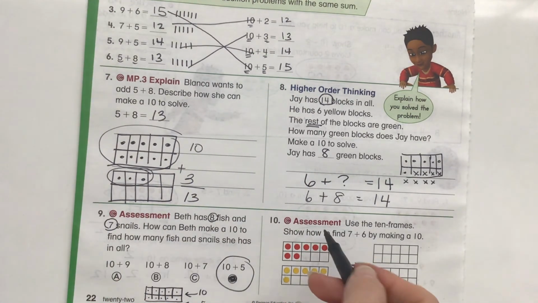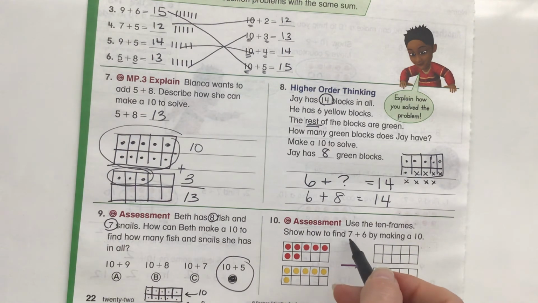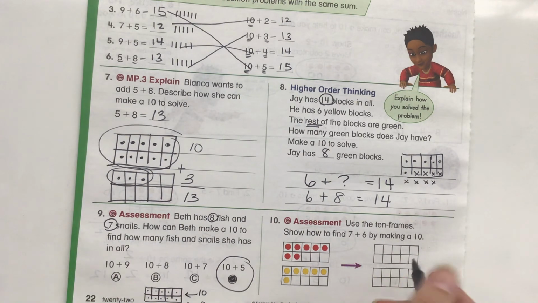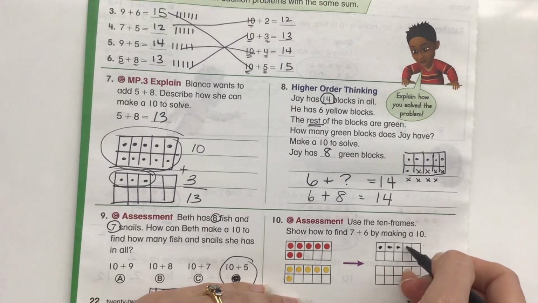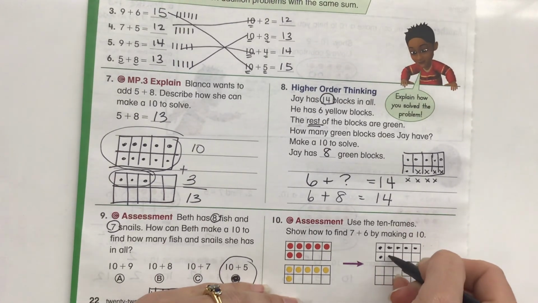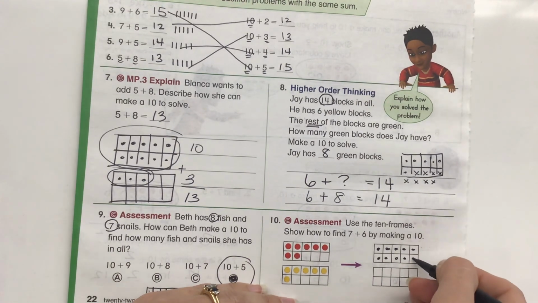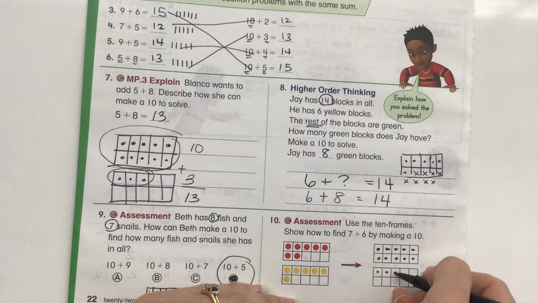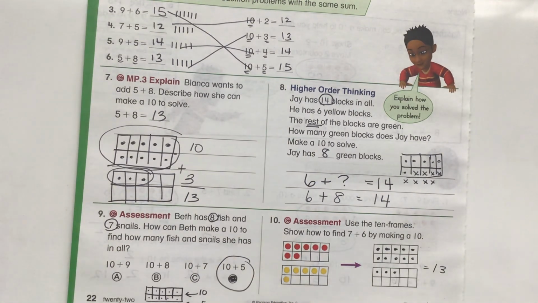Okay, let's look at our Common Core assessment here. Use the 10 frames. Show how to find 7 plus 6 by making a 10. So we're going to do 7 here. 1, 2, 3, 4, 5, 6, 7 plus 6 more. 1, 2, 3, 4, 5, 6. So we know it equals 13. All right, great job, everybody.